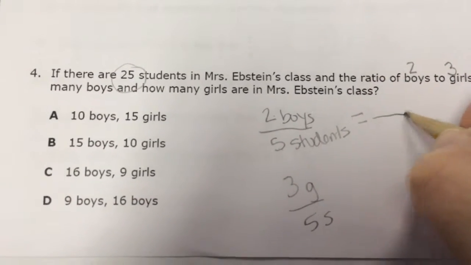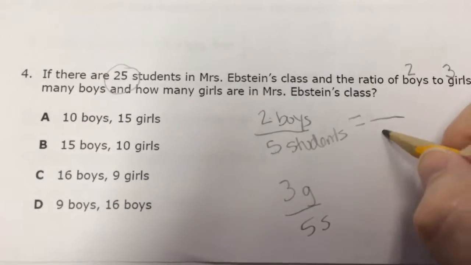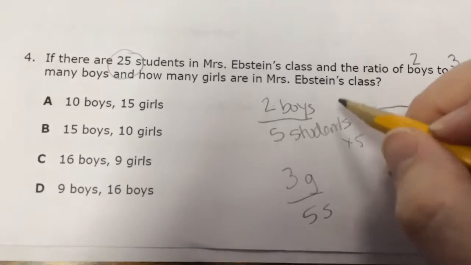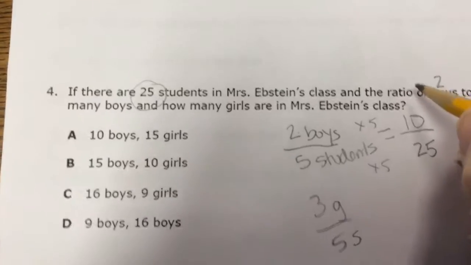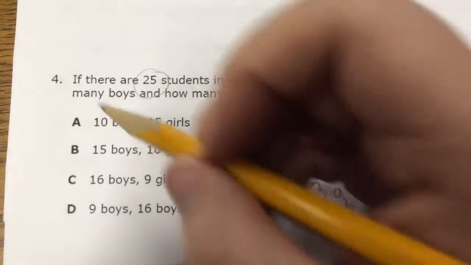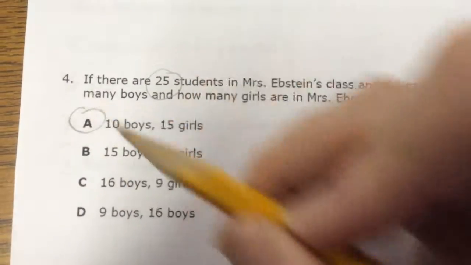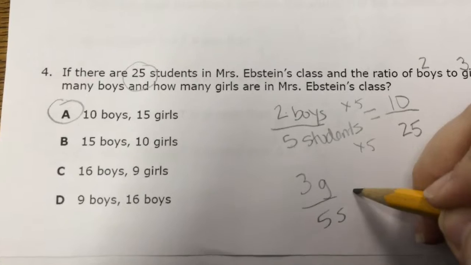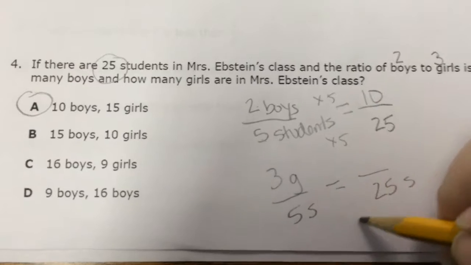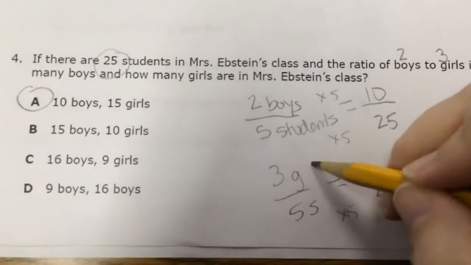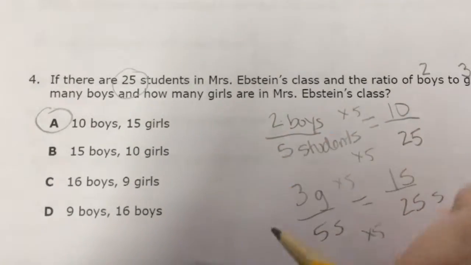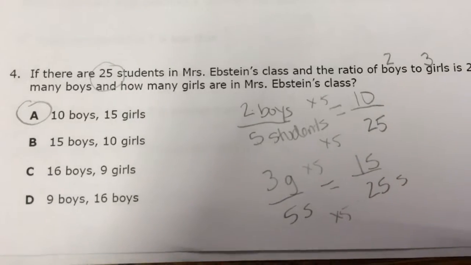Now I can make my equivalent proportion. If I have 25 total students, students and students goes down here. I know that 5 times 5 gives me 25, so 5 times 2 gives me 10 boys. I can come over here and only one answer choice has 10 boys. That's A. So A is my right answer. But I can double check by doing the girls. Again, 25 students is my total. 5 times 5 gives me 25. So 3 times 5 gives me 15 girls, and that matches the girls portion of the correct answer. So again, the answer is A, 10 boys.